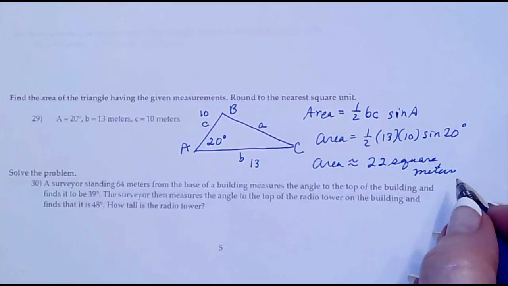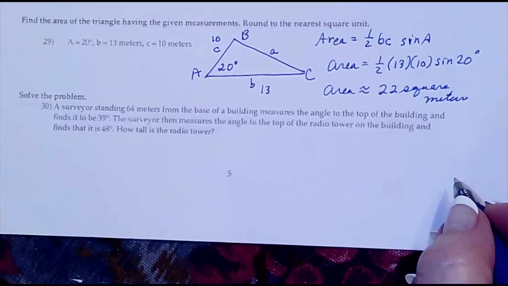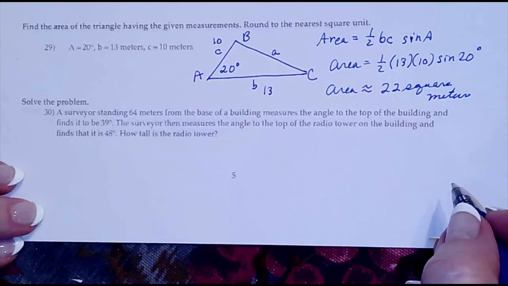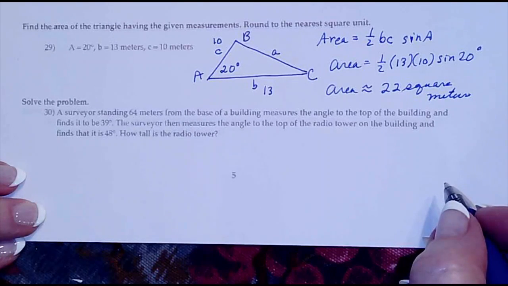All right, we're just going to do number 30, which is right below here. It says the surveyor standing 64 meters from the base of a building measures the angle to the top of the building and finds it to be 39 degrees. The surveyor then measures the angle to the top of the radio tower on the building and then finds it to be 48 degrees. How tall is the tower?